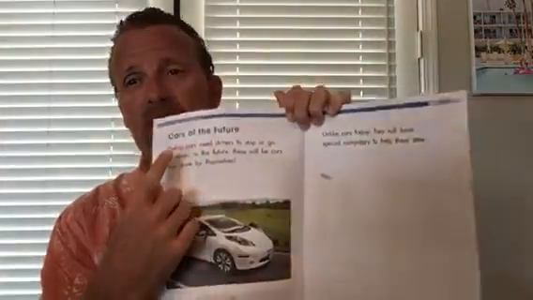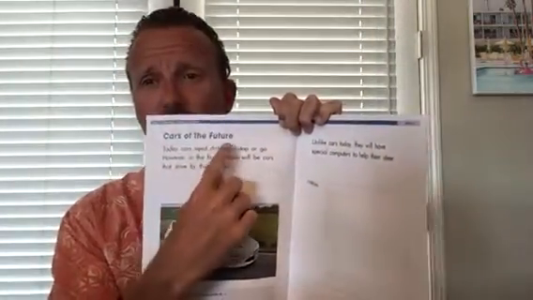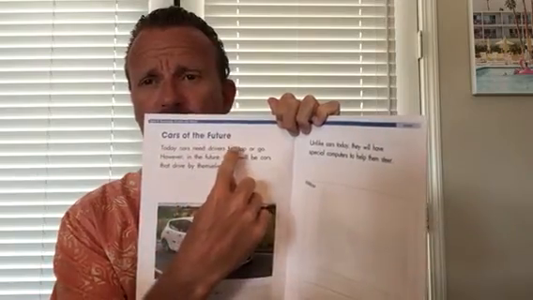Cars of the Future. Can everybody point to Cars of the Future? That's the title. Cars of the Future. Today, cars need drivers to stop or go. However, in the future, there will be cars that drive by themselves. Unlike cars today, they will have special computers to help them steer.